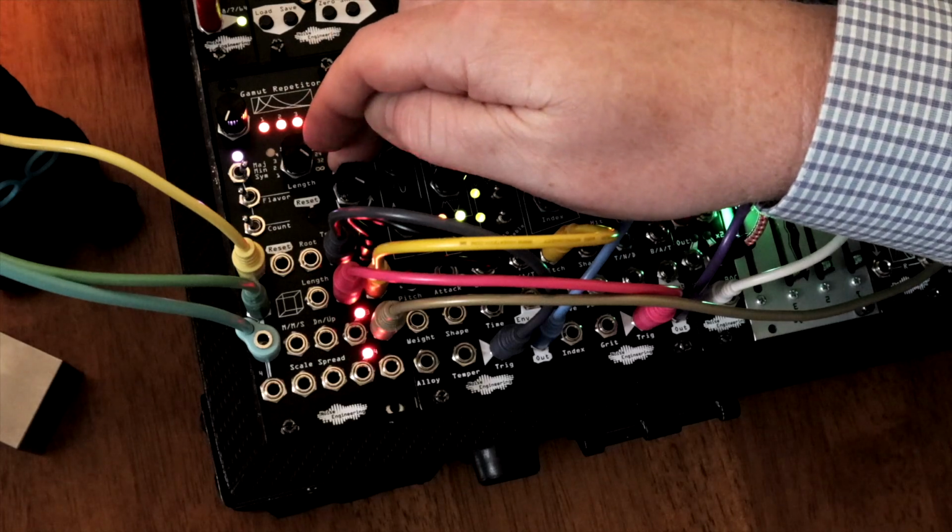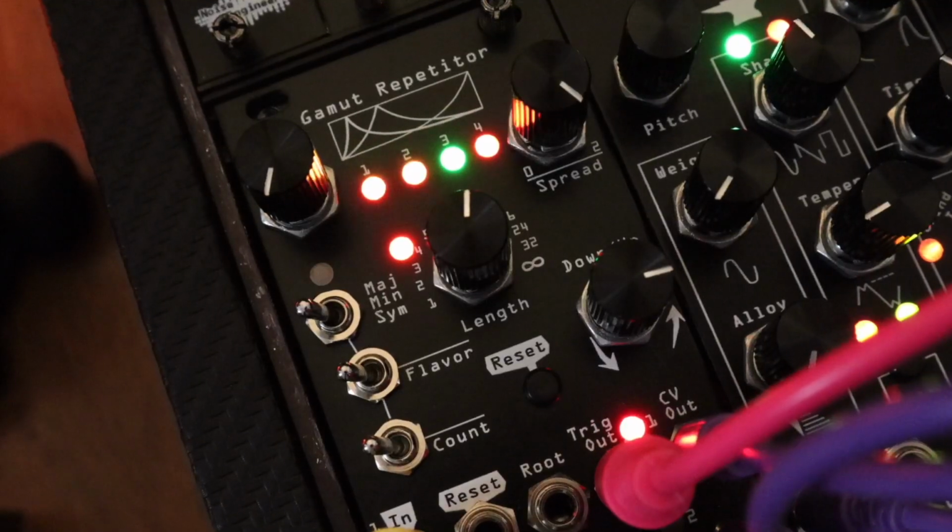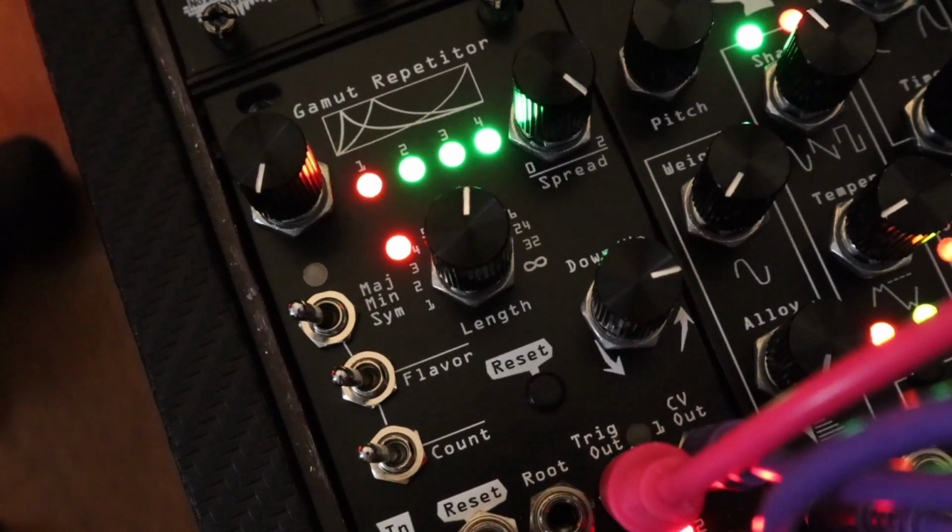Adjust the other controls until you discover the perfect sequence. Run the gamut and transform your setup into a symphony of unpredictability.